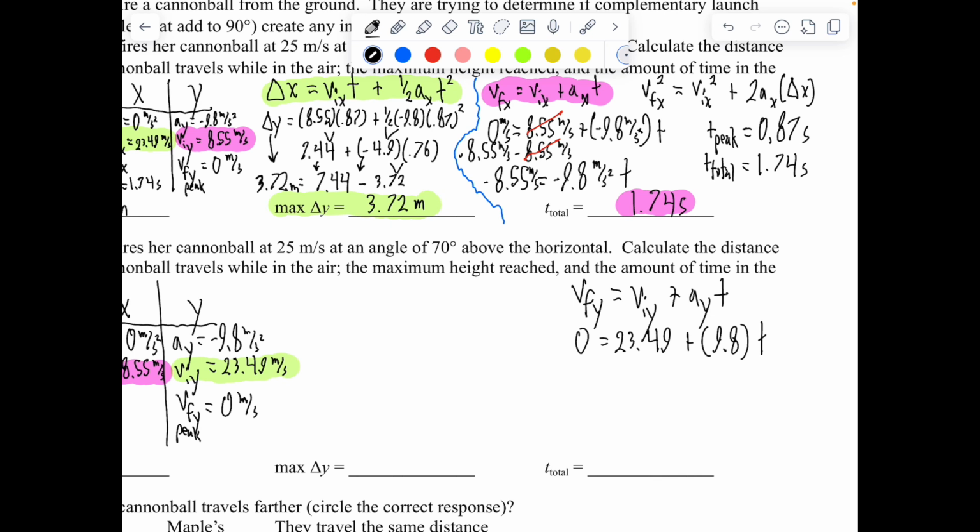Same process, we're going to bring this 23 over, subtract it from both sides. It's going to cancel. We get negative 23.49 equals our negative 9.8 times t. Need to remember our negative. Don't want to forget it like me. And now we just have to divide. Divide both sides by negative 9.8, that is. This cancels.